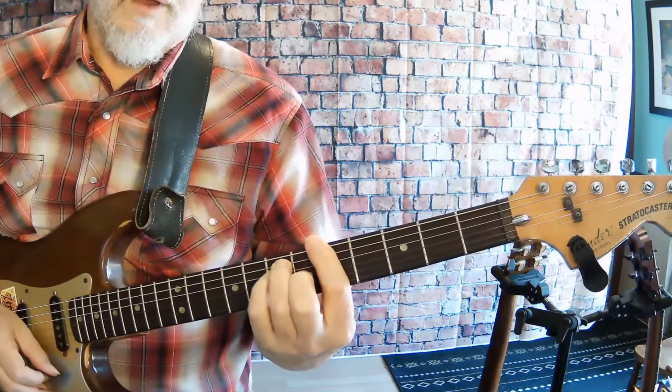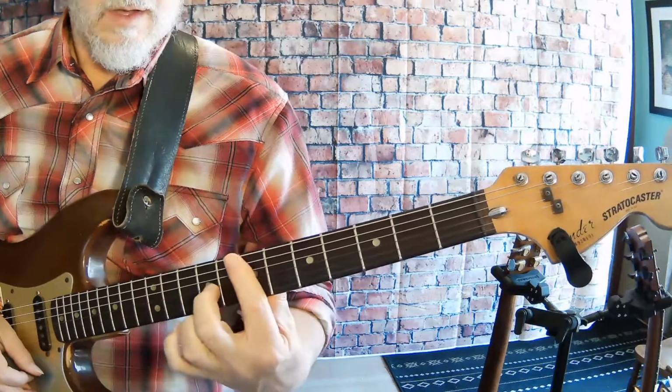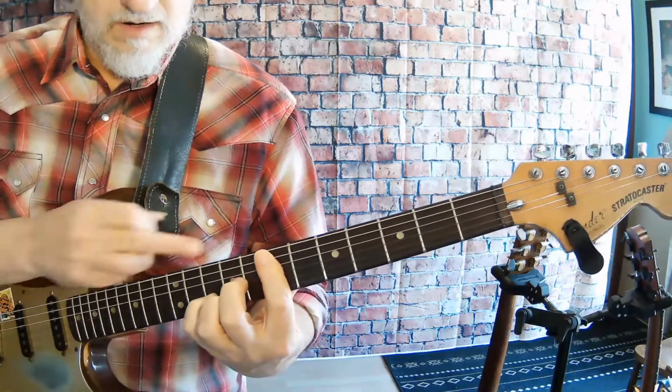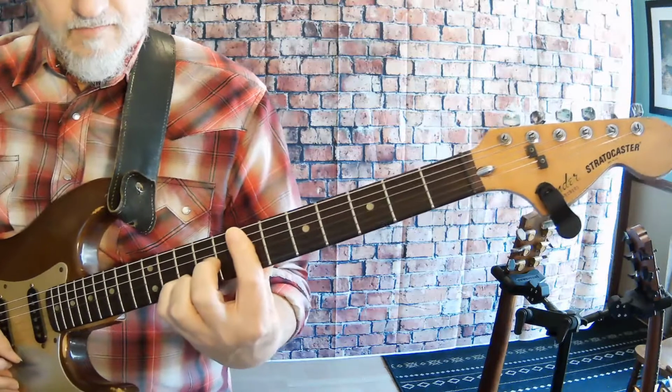Now, the next thing would be the D shape. So here's my highest fret. Go ahead and make that D shape in there. If you'd like the 3rd in there. And now we have the start over point.